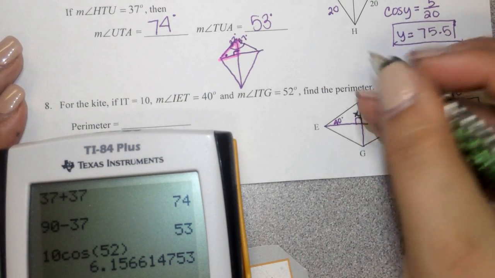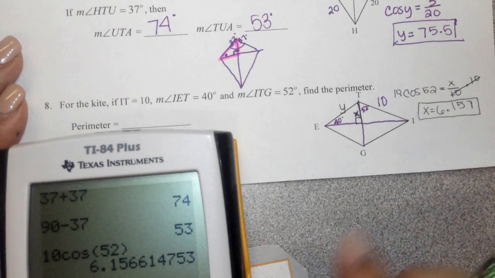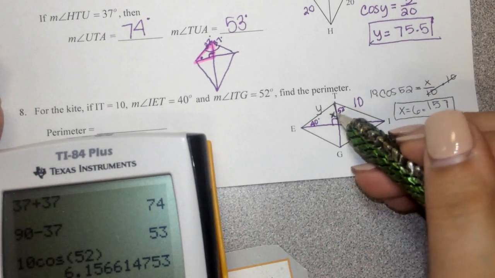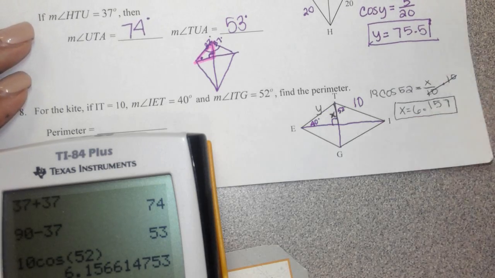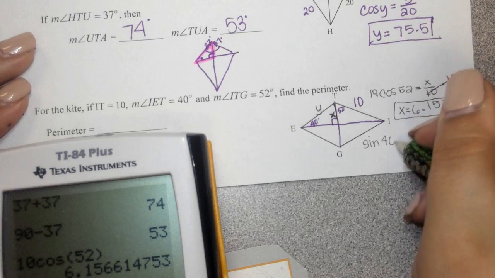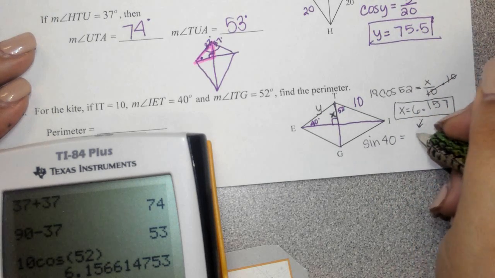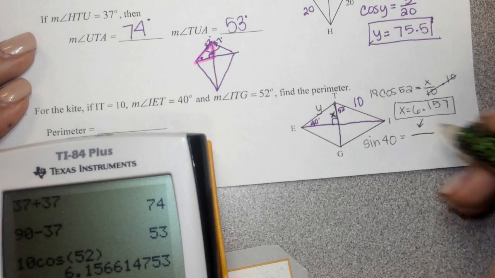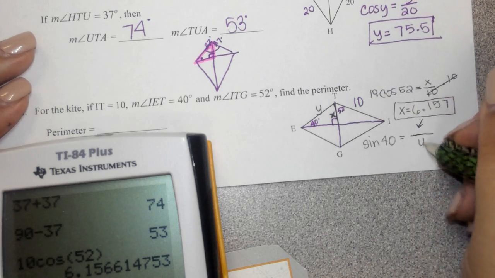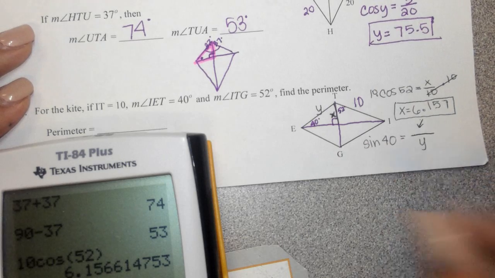Now I'm going to use that because I want to find this side. I'm going to call that Y. So I have opposite over hypotenuse. So that's the sine of 40 equals my opposite, which is my X. That number right here is going to go on top over my Y. How do I find Y?